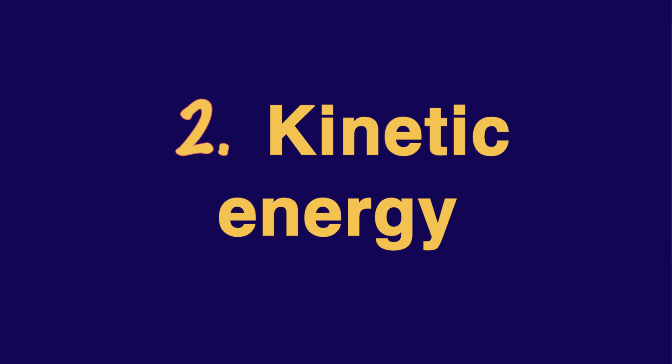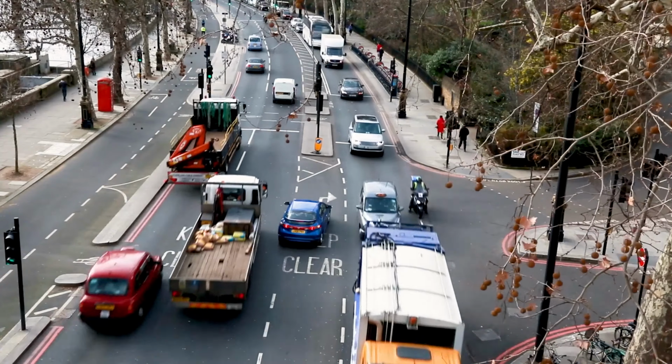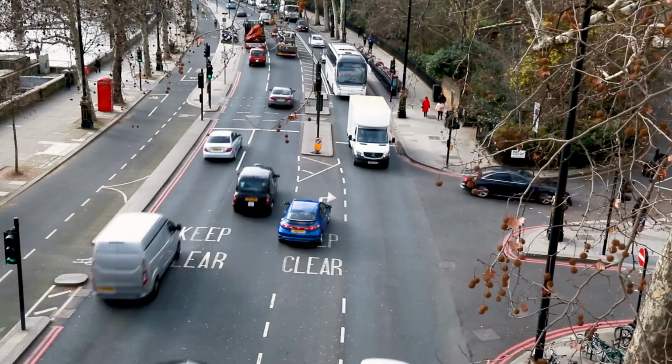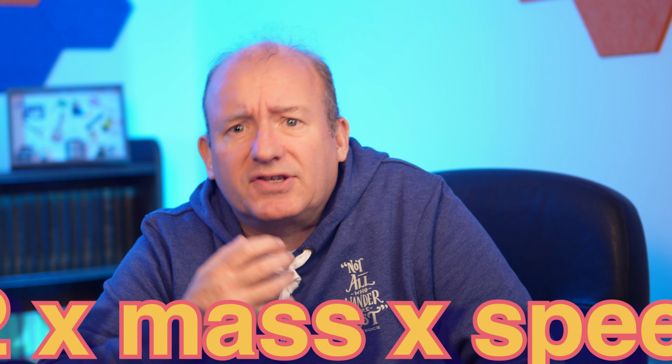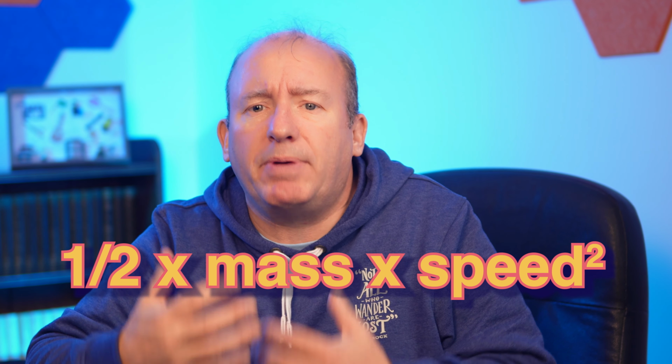Kinetic energy is movement energy. Once again, the more mass a moving object has, the higher its kinetic energy. The other factor affecting kinetic energy is the speed of the object. Speed has a big effect, and if you double the speed, then the kinetic energy goes up by 4 times. This is one reason why increasing the speed of a car a little makes it a lot more dangerous than most people realise. The equation for kinetic energy is kinetic energy equals half times mass times the speed squared.